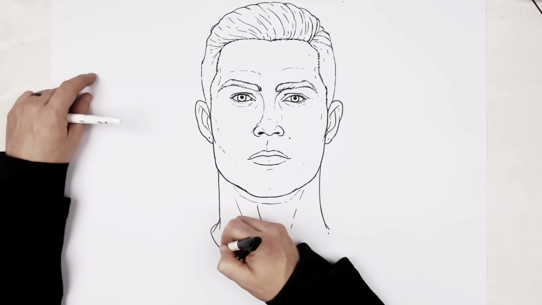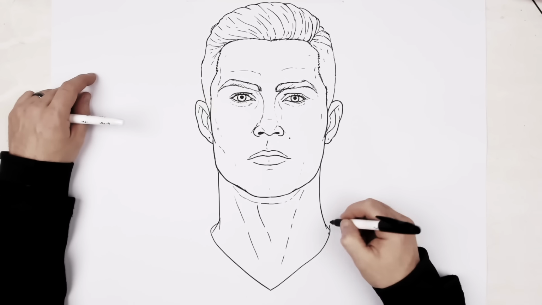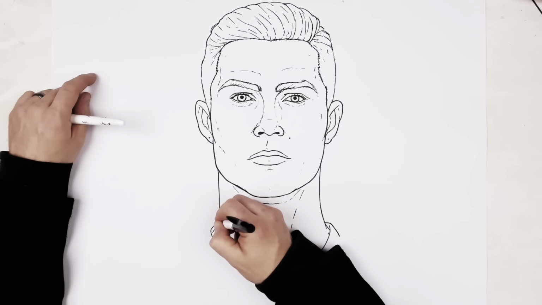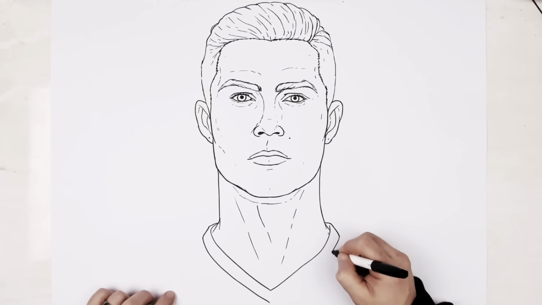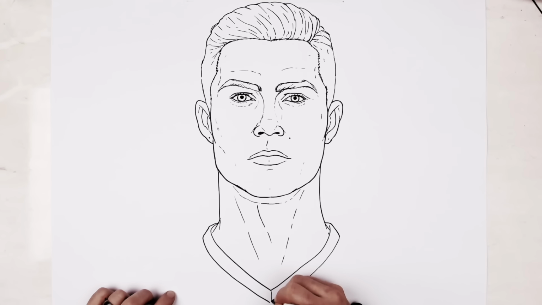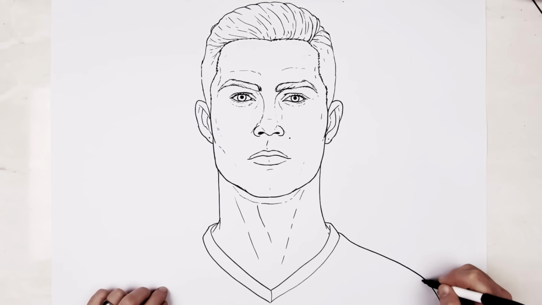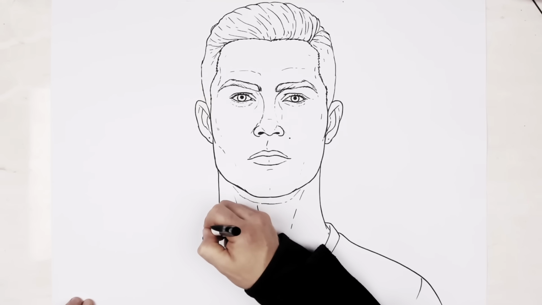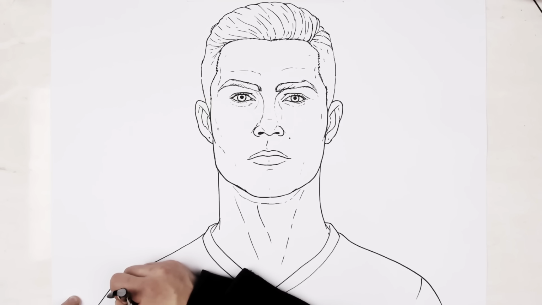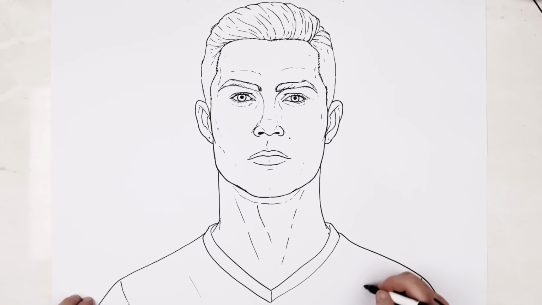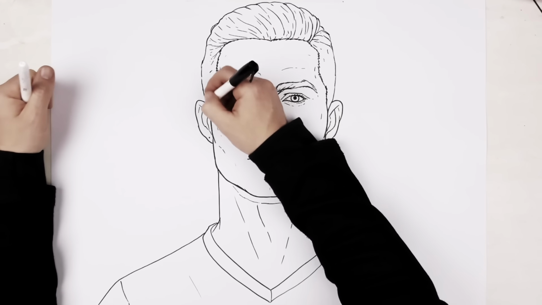And then his Portuguese green collar. You could do any color. You could do a Real Madrid color, Man United, depending on your club affiliation. But this is a Portuguese jersey I'm drawing anyway. And then the shoulders just go off this way. But there he is, the greatest of all time.